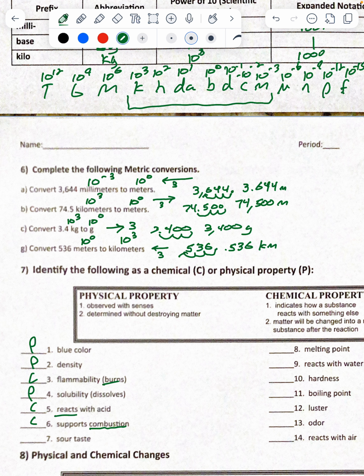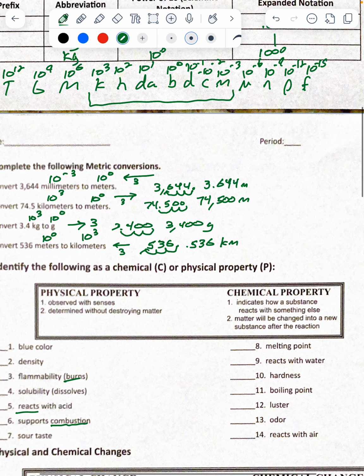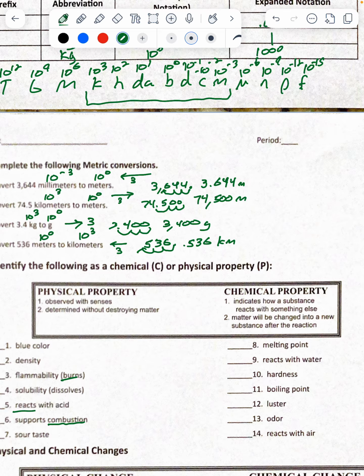Sour taste. People think of taste and like, oh, that has to be chemical. If I taste salt, it's just going to still be salt, nothing changed. So that is going to be physical. Melting point. Okay, difference between burning and melting. If I melt butter, it's still going to be butter. So that's physical. Reacts with water. There's that key word right there, so that's chemical.